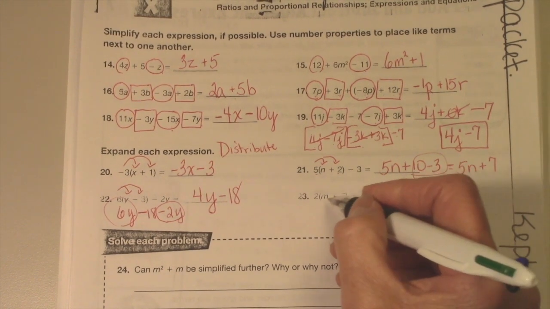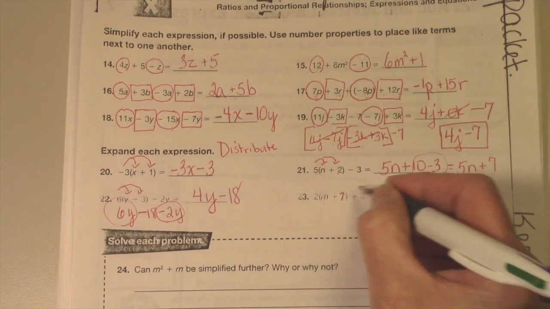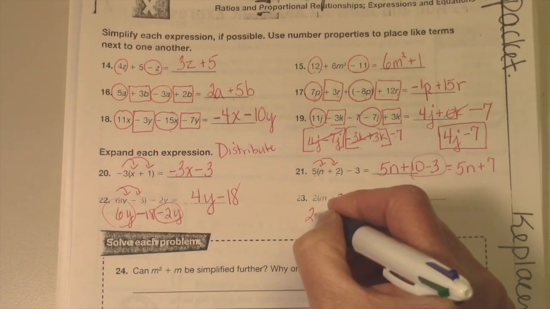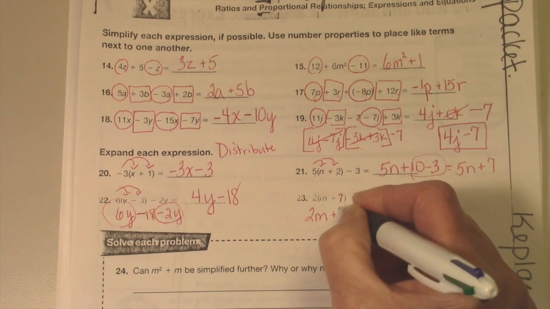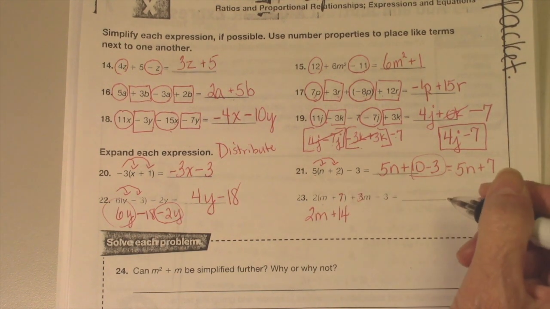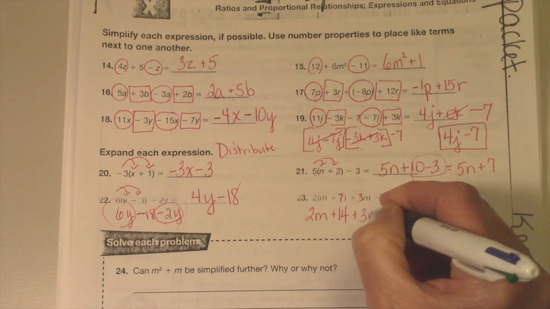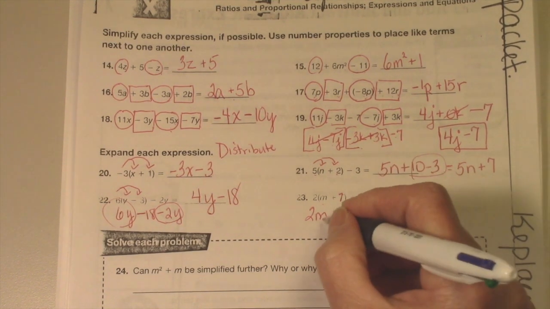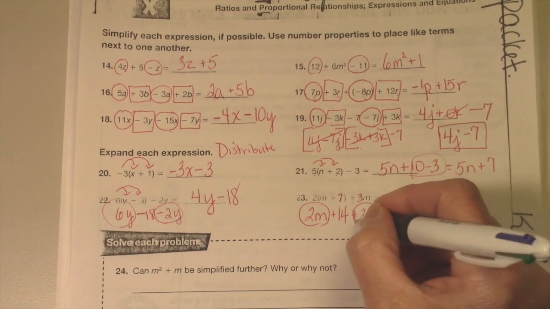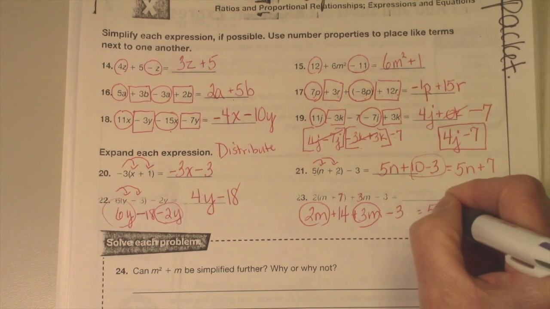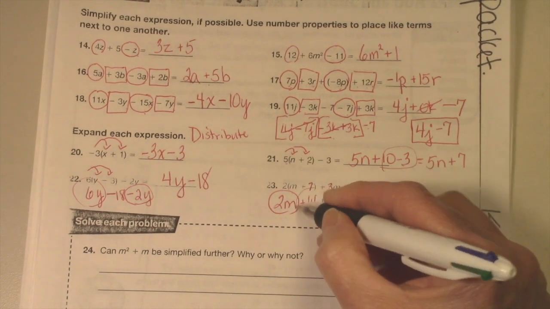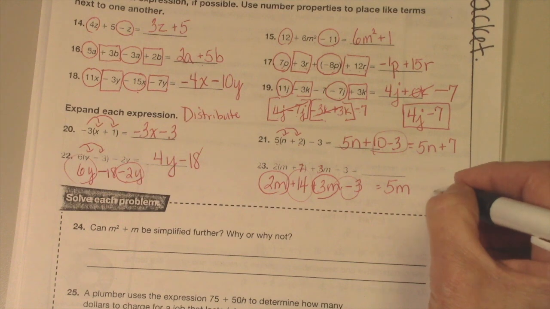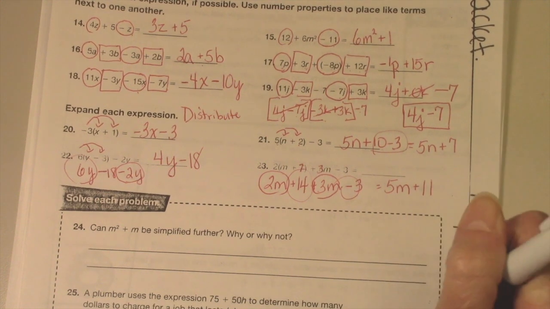Okay? Let's look at this one. This is a 7 here. This is a 3. Okay, so 2 distributes here. It makes 2m plus 14. 2 multiplies each one of those. Plus 3m minus 3. So the 2m and the 3m come together, make 5m. The 14 and the negative 3. 14 take away 3 is positive 11.